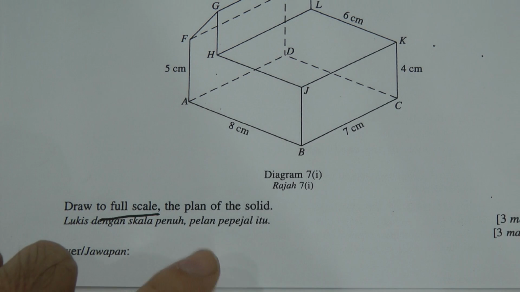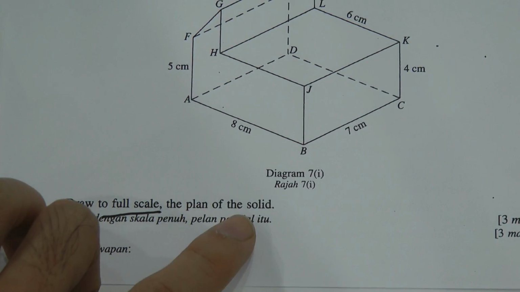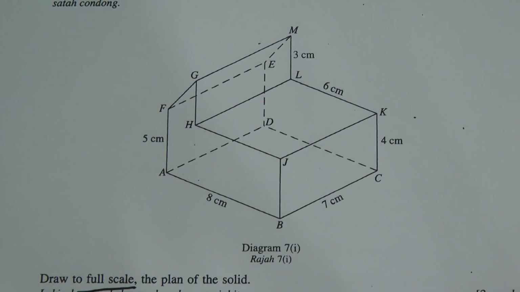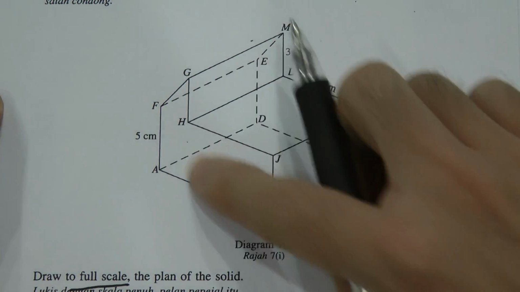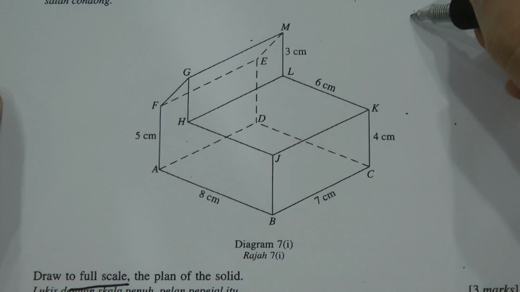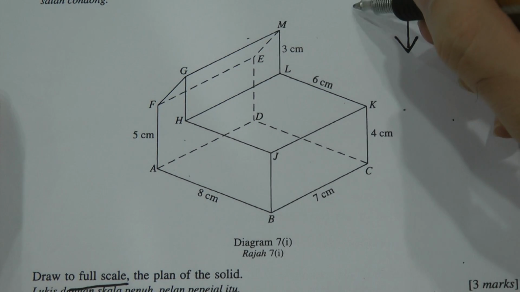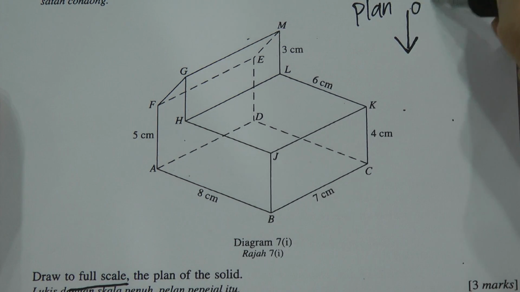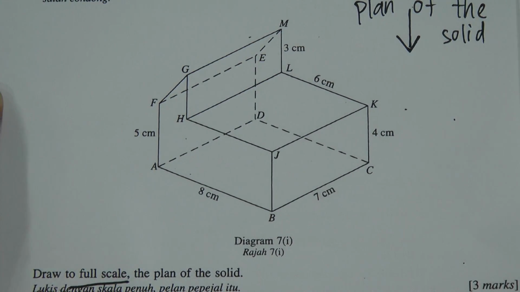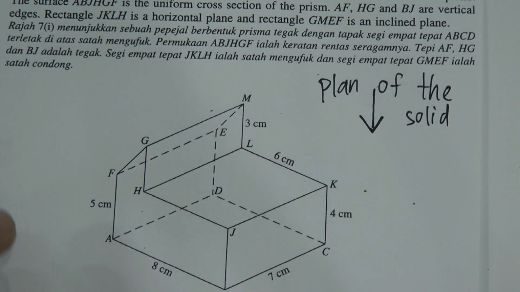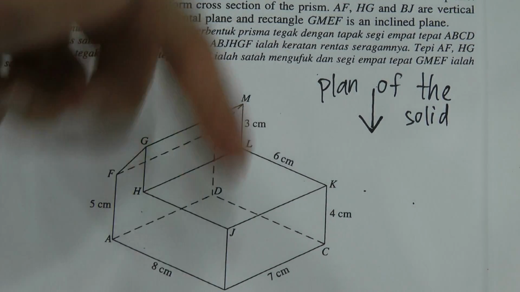And then second, he asks you to draw the plan of the solid. When you see plan of the solid, it always means you are looking at this solid from the top, looking down. This is the meaning of plan of the solid. When you see the words plan of the solid, you always look at the solid from the top.